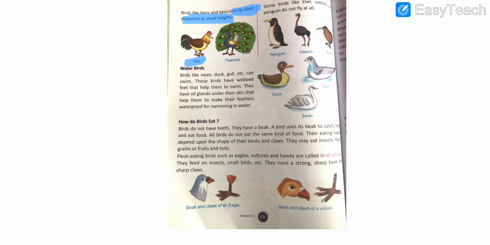A hen is a domestic animal, and you might have hens at your homes, and you can see that the hen flies at a shorter distance. Another example of this category is the peacock. Peacock is also a bird, and it also flies shortly at small heights.